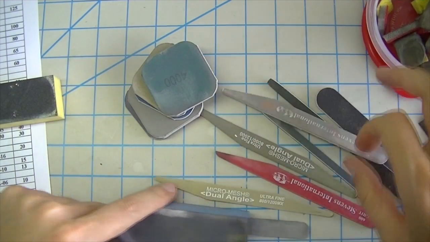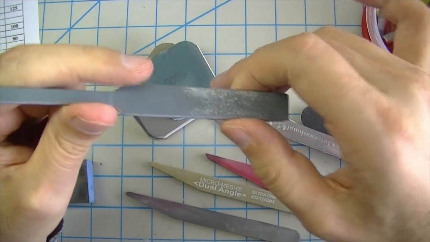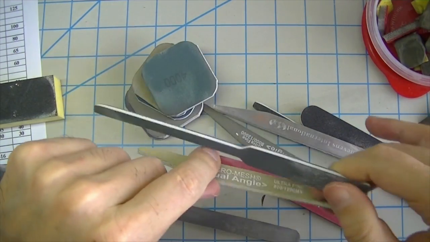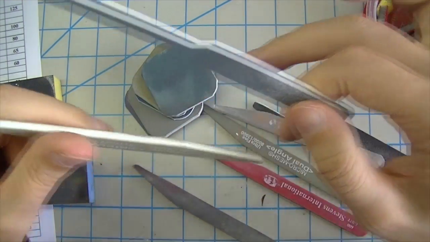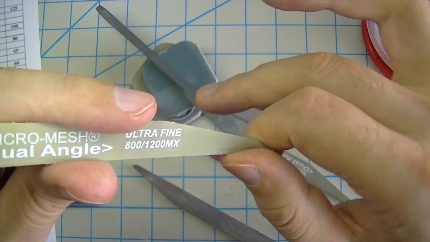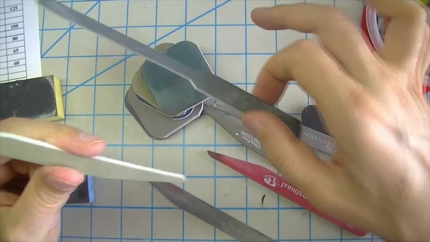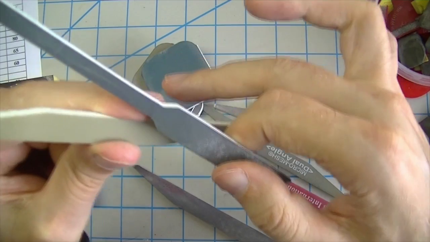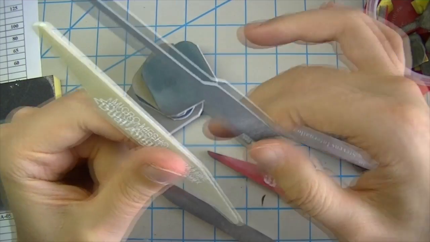Then you've got this 1200 grit sanding stick, and this is also supposed to be an 800 on one side and 1200 on the other side grit sanding stick, which is labeled as ultra fine. And it looks pretty close to the same. Kind of hard to tell the difference between the alleged 800 grit on this side and the 1200 grit on this side.